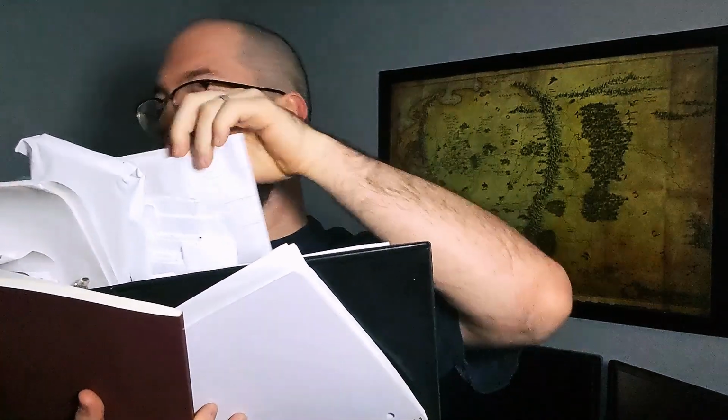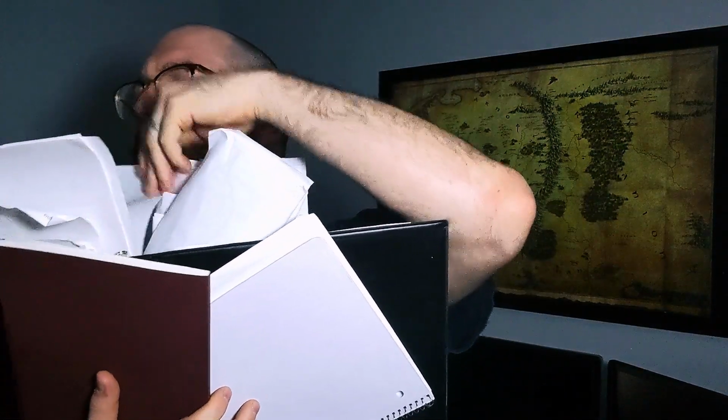Cities and populations, the main city. We've got the layer of chaos. Oh, some drawings of characters. Where the hell do I keep all this stuff? This isn't even everything. All right. We got rid of all those.